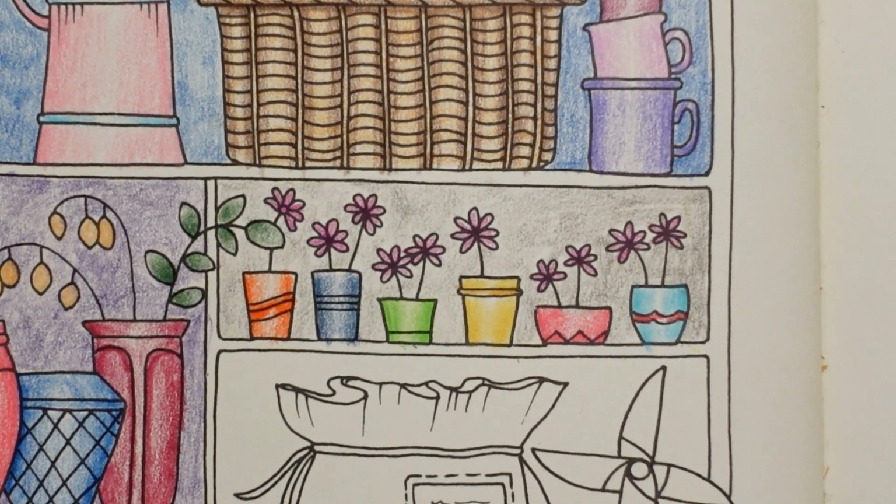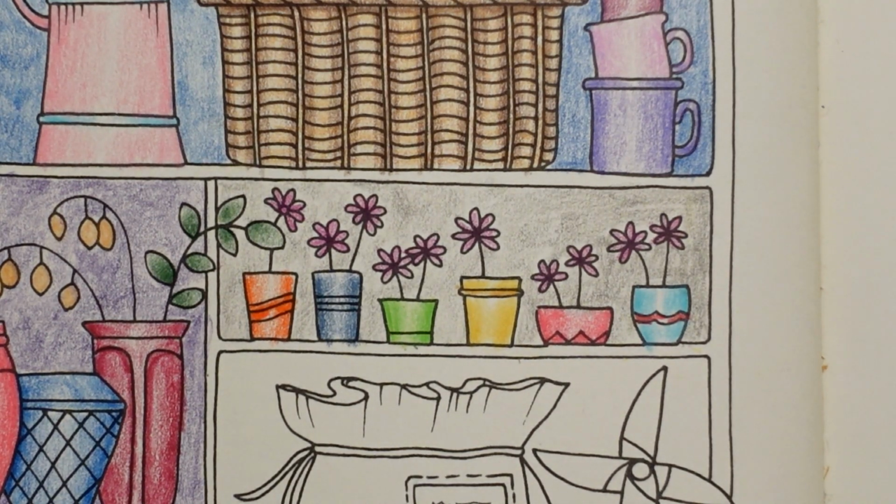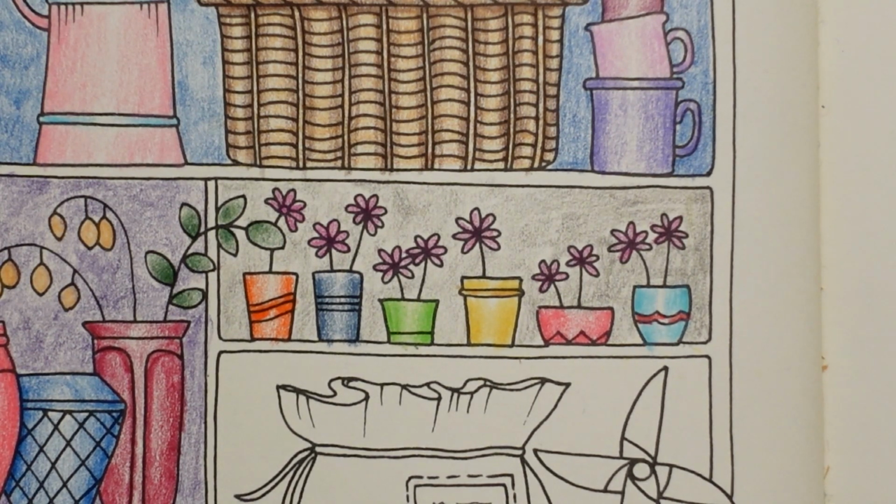So yeah, I will post it so that you can have a look at it, because I'm sure you'll want to decide whether that's your colour of choice or whether you would rather do something a bit different. But anyway, that is that finished. It was just a quickie.